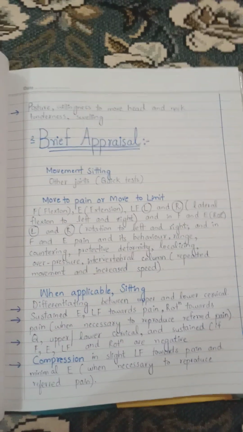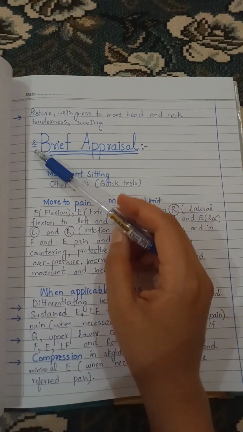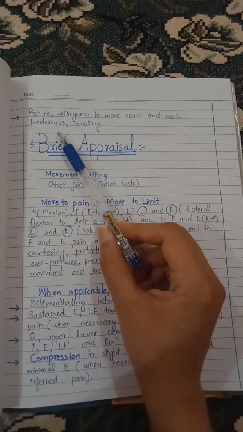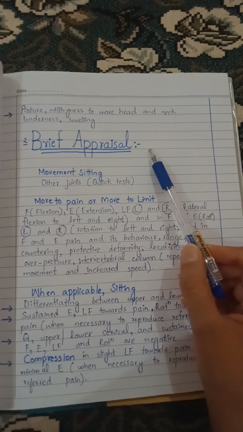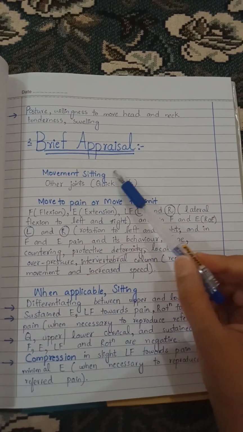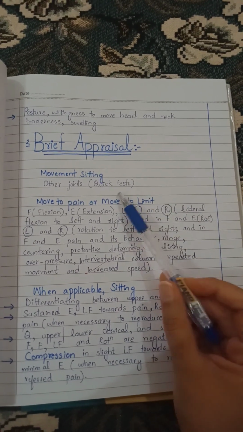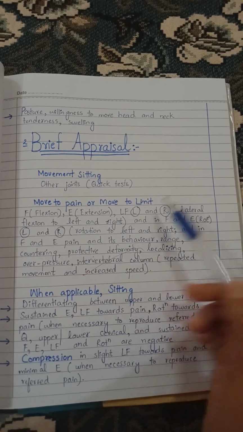In observation, we will observe the patient's posture and his willingness to move head and neck. We will check for tenderness or swelling. In brief appraisal, we will first check movement, sitting, other joints, perform quick tests of other joints, and move to pain or move to limit.